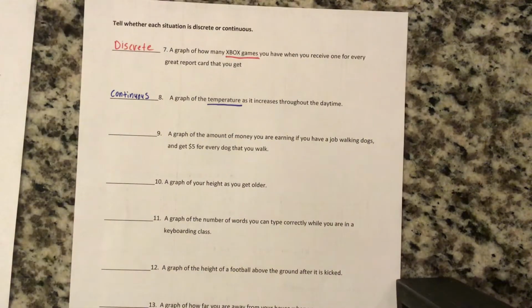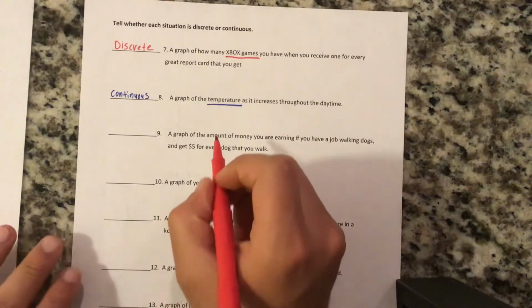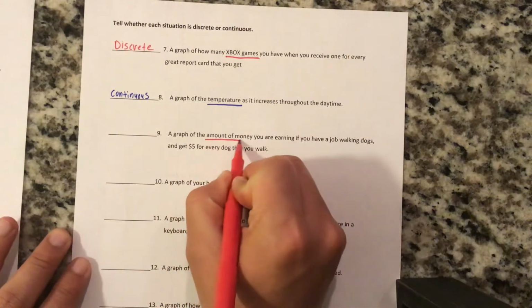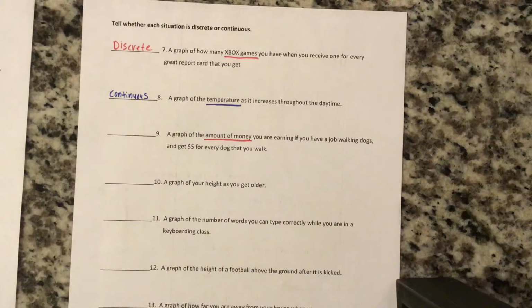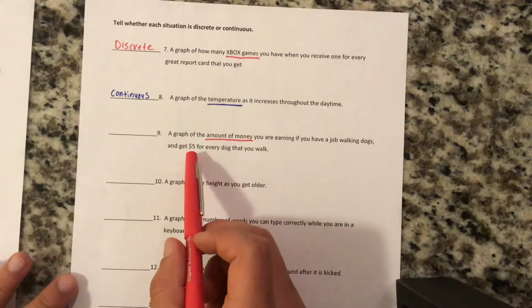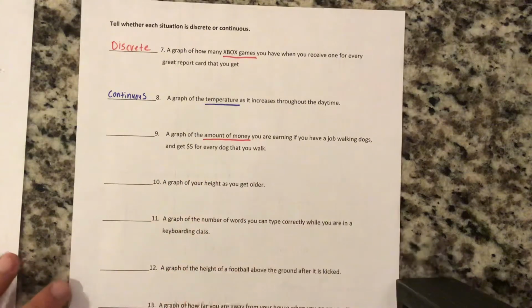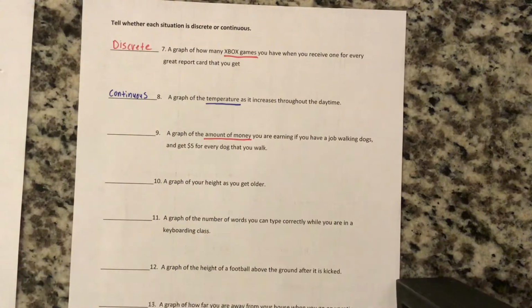They can be decimals. Number 9, a graph of the amount of money you are earning if you have a job walking dogs and get $5 for every dog that you walk. So we're talking about money. If we get $5 for every dog that we walk, then if we walk 1 dog, we get $5.